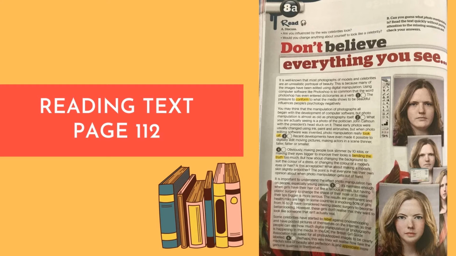The point is that everyone has their own opinion about when photo manipulation gets out of hand. It is important to understand the effect photo manipulation has on people, especially young people. It's harmless enough when girls have their hair cut like a famous actress, but having plastic surgery to change the shape of their nose or to make their lips bigger is more serious. The results are permanent and health risks are high.